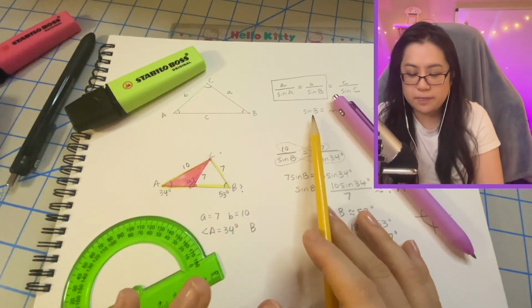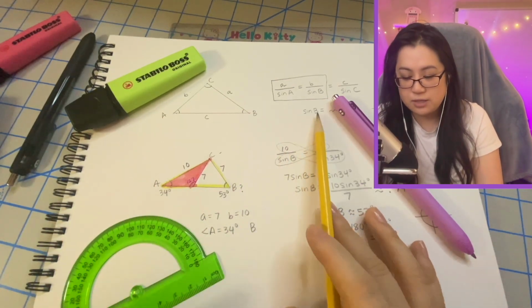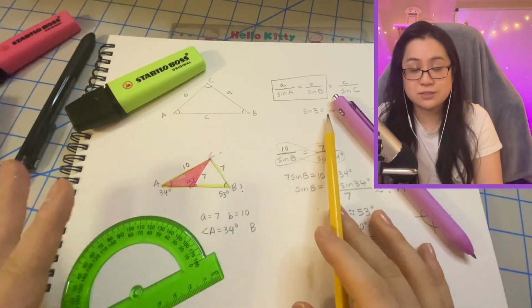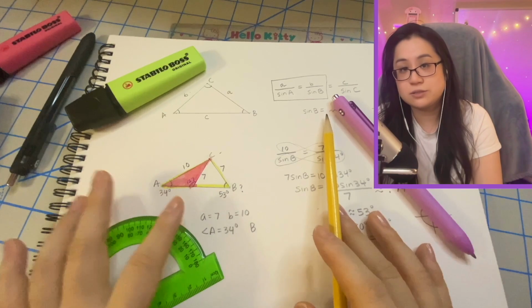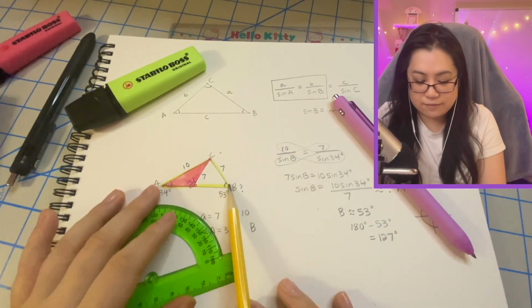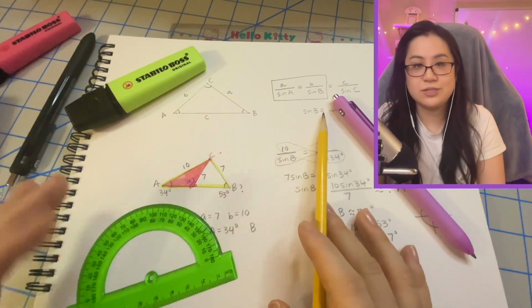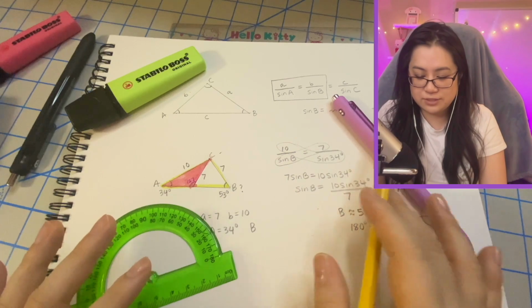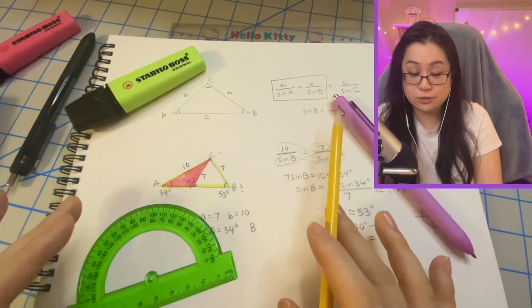So in general, if I have sine B equals some value from 0 to 180, if it's positive, I have 2 possible angles always. As long as it's not the 90 degree, which is just 1, I'll have 2 because I can reflect in quadrant 1 and 2.